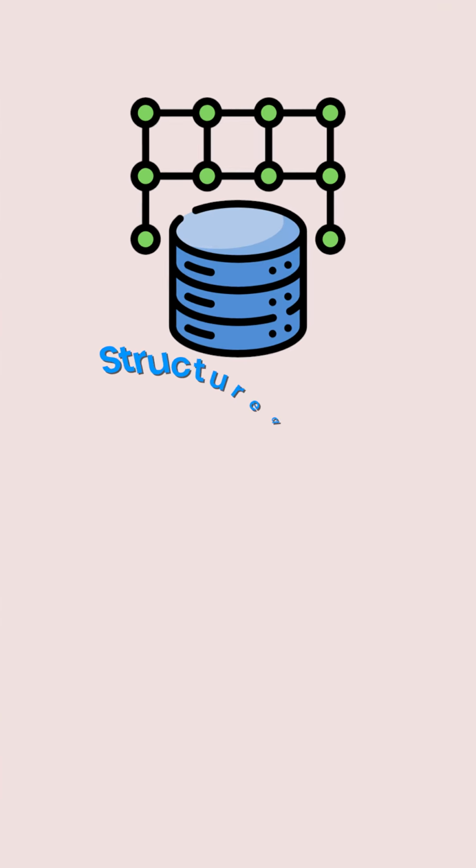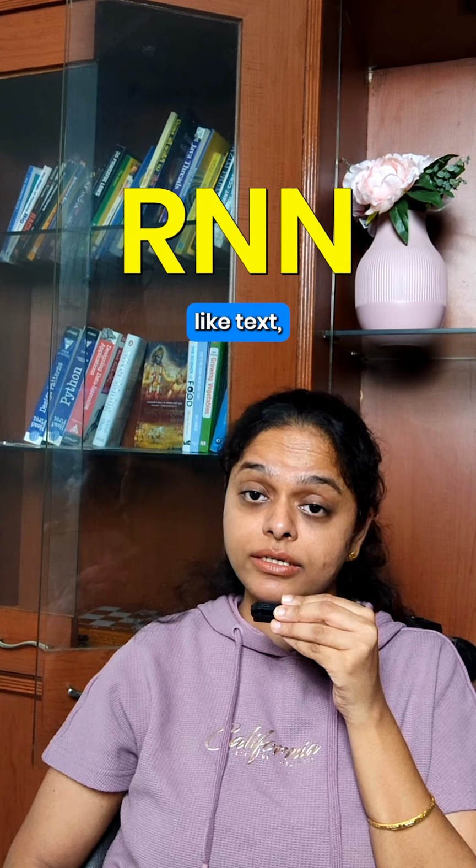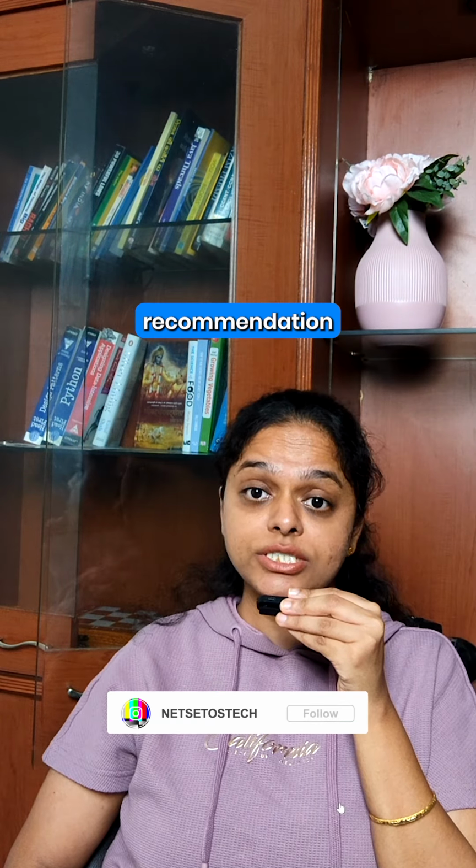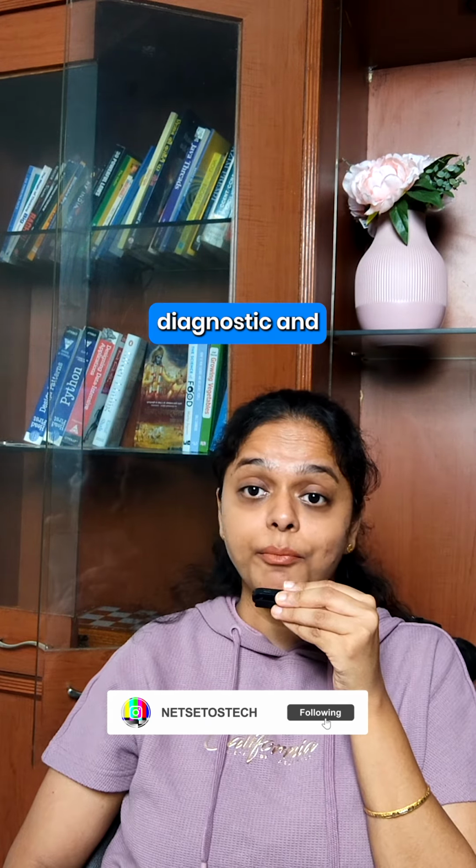So, to recap, ANNs are the basic neural networks, which are great for structured data and simple tasks, whereas CNNs specialize in images and vision problems. RNNs handle sequences like text, audio, and time series data. Together they form the foundation of modern AI, powering chatbots, recommendation systems, medical diagnostics, and many more.